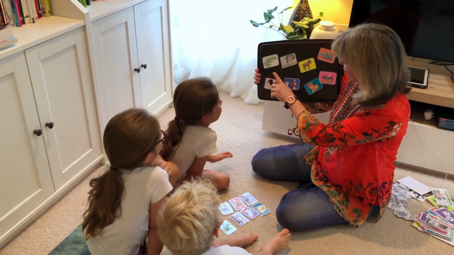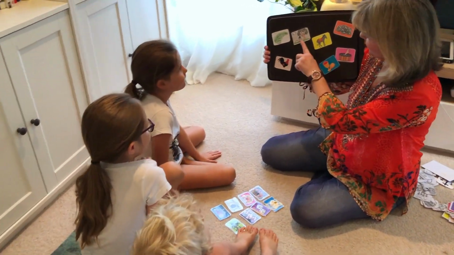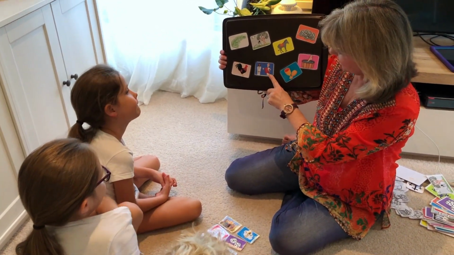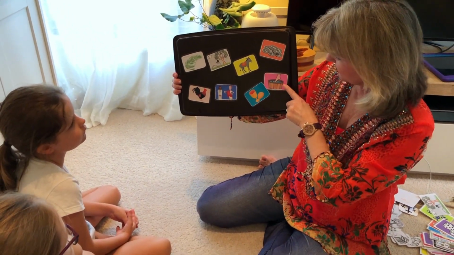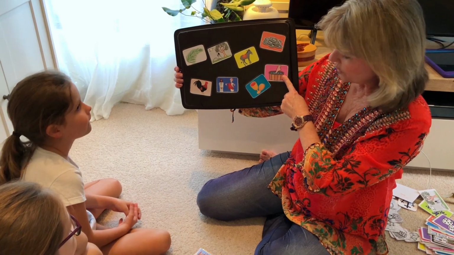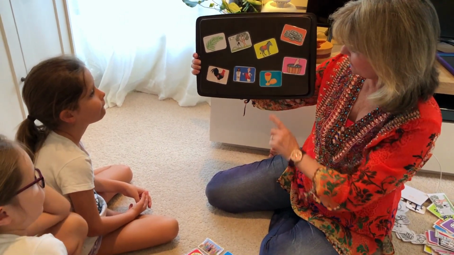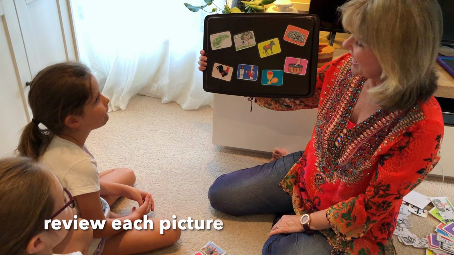Have a good look. We've got a palm leaf, we've got a rooster, garden, Pilate and Jesus, the donkey, some silver coins, some feet being washed, and some wine and some bread. Notice how I went through each picture first. This helps with audio and visual memory.